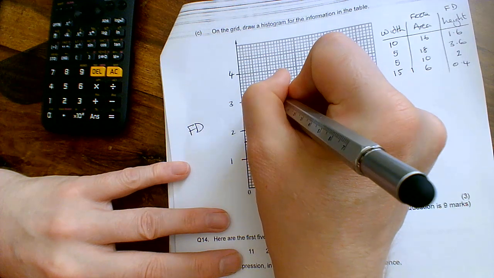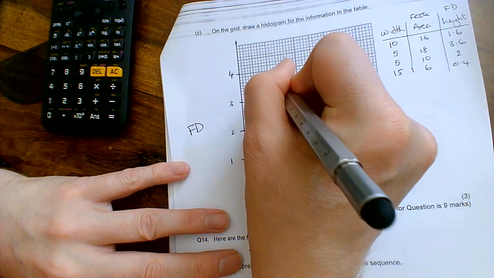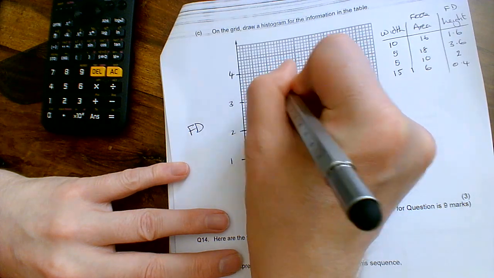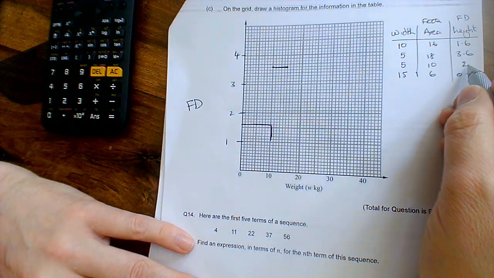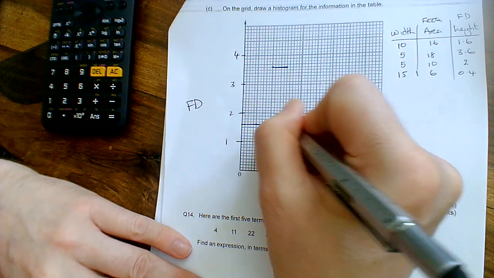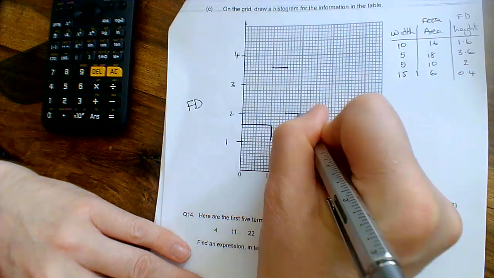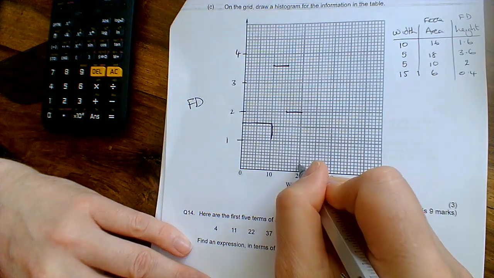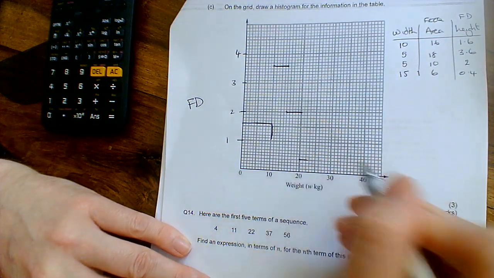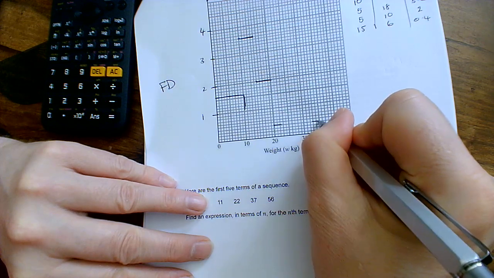The next one, with the 5 as well, has a height of 2. And the next one, 0.4, goes across from 20 to 35, so 35 is where it finishes.